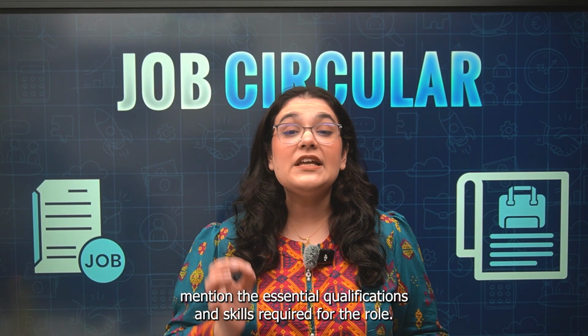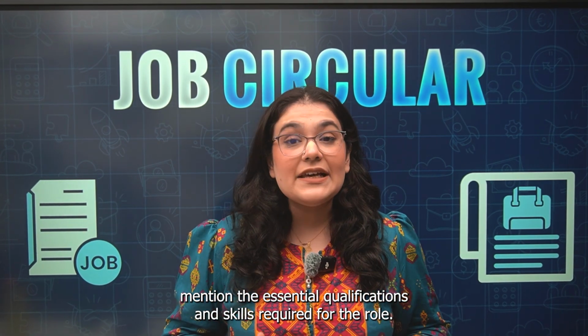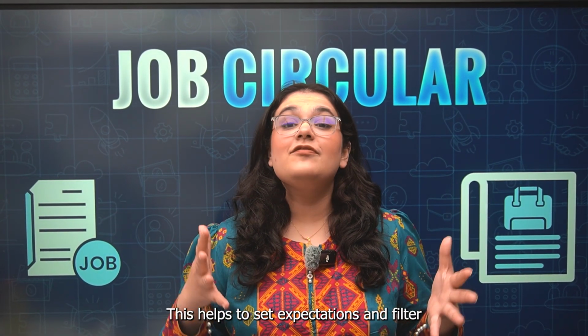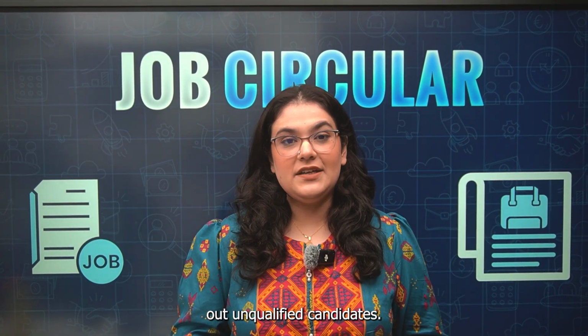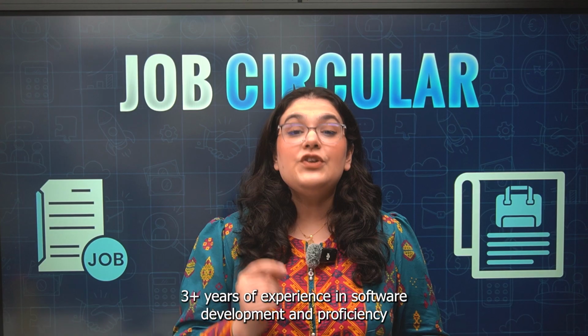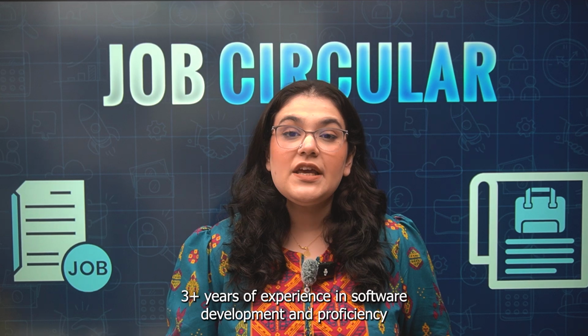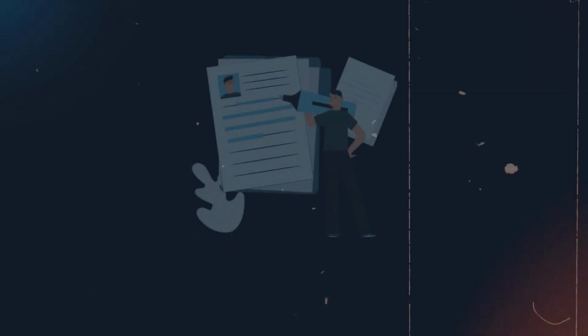Briefly mention the essential qualifications and skills required for the role. This helps to set expectations and filter out unqualified candidates. The ideal candidate will have a bachelor's degree in computer science, 3+ years of experience in software development, and proficiency in Java and Python.